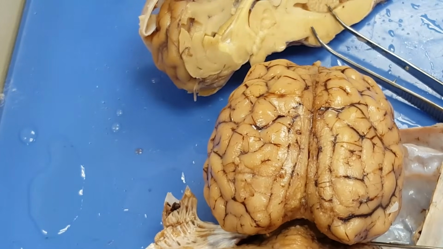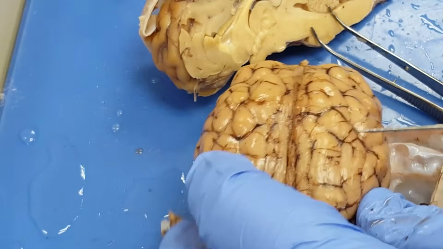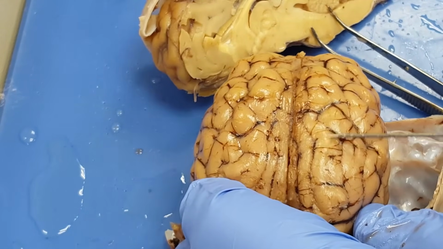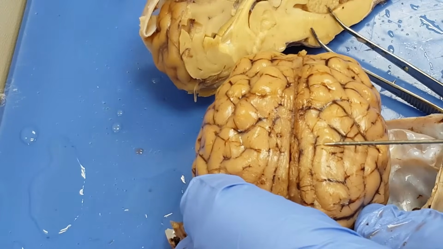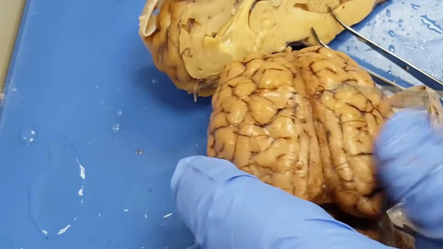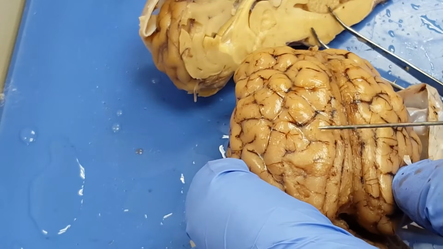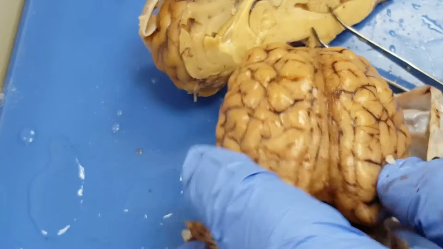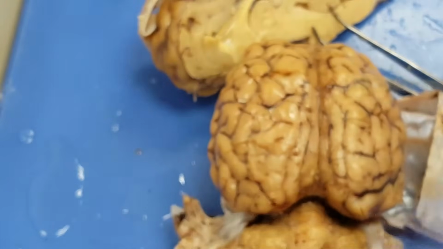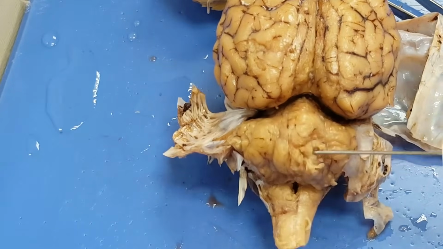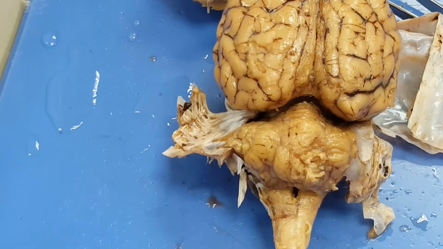Transverse fissure, right there. All these, notice they're darker, sulci and gyri, or gyrus, sulcus. Here we go, look at this dark one. Sulcus right there, gyrus right there. Two cerebral hemispheres, transverse fissure right here, and the cerebellum right there.